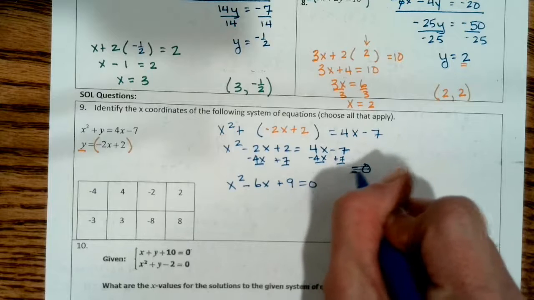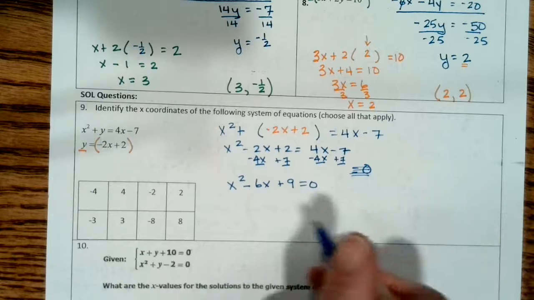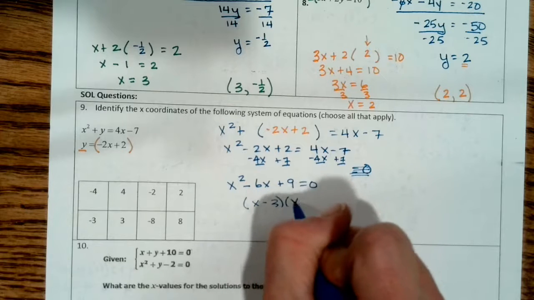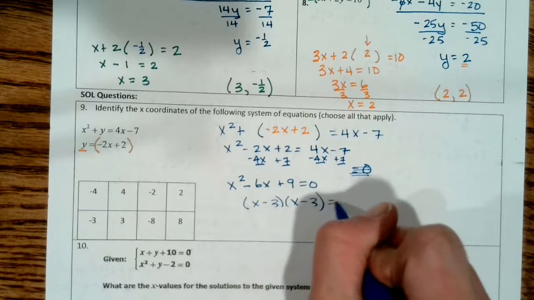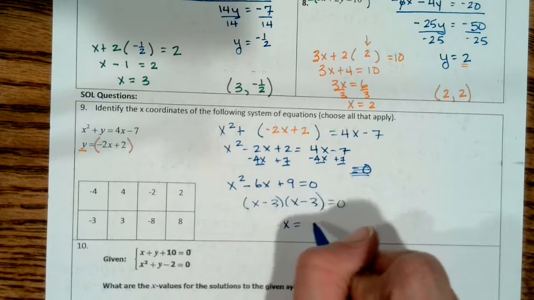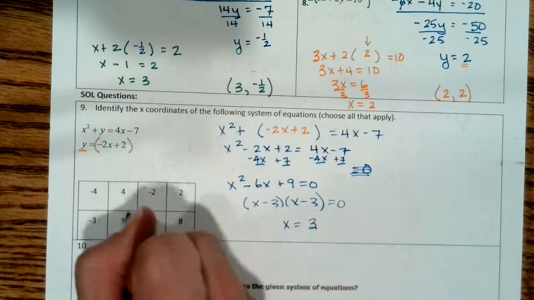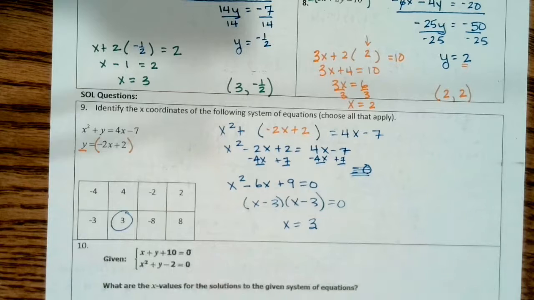We won't worry about this. When I go to factor, x minus 3, x minus 3, x is equal to +3. That's my only x coordinate for that system of equations.